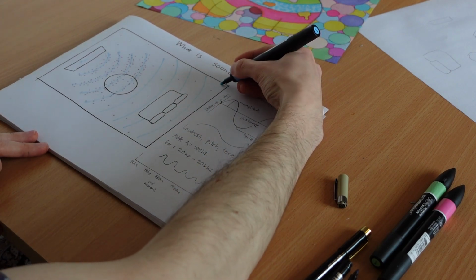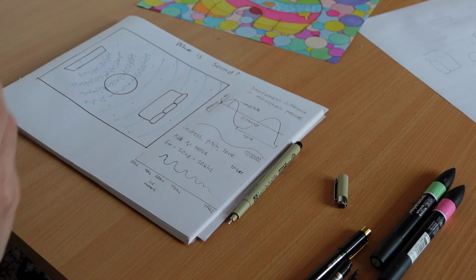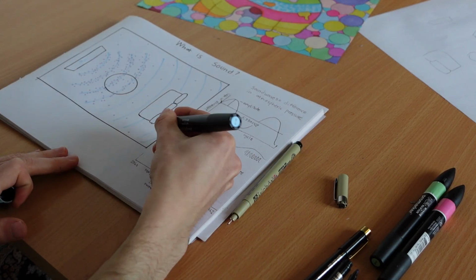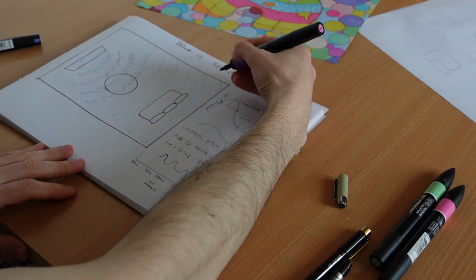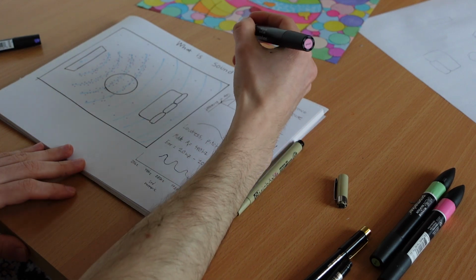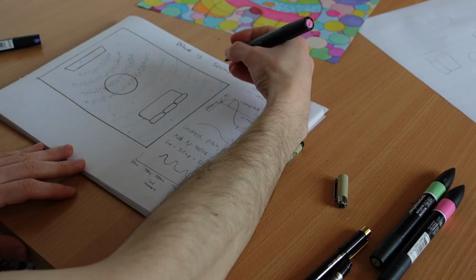And then, when the wave reaches these corners or this sofa, there will be a reverberation, Efterklang.